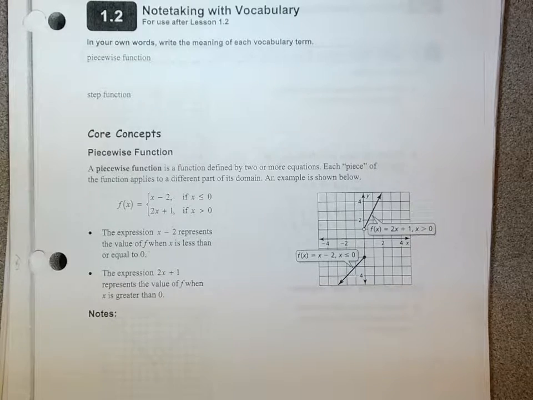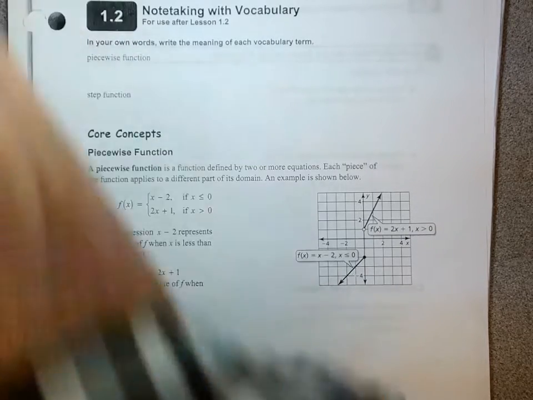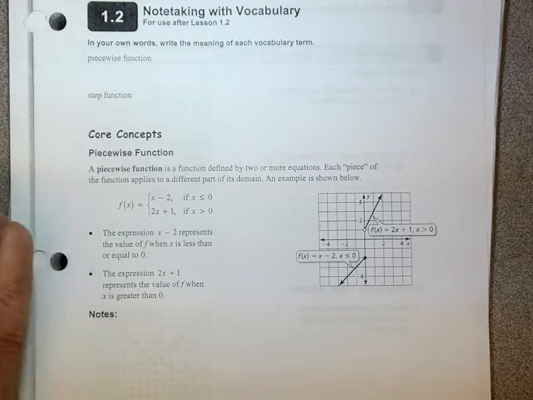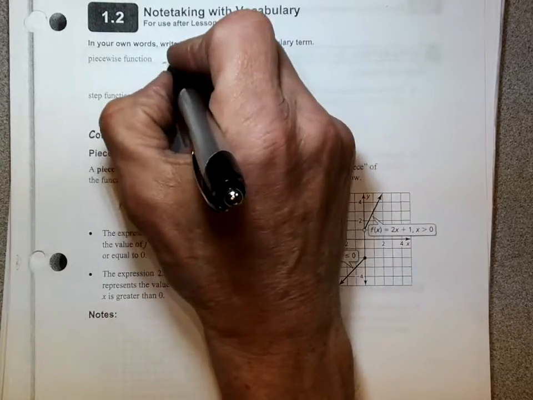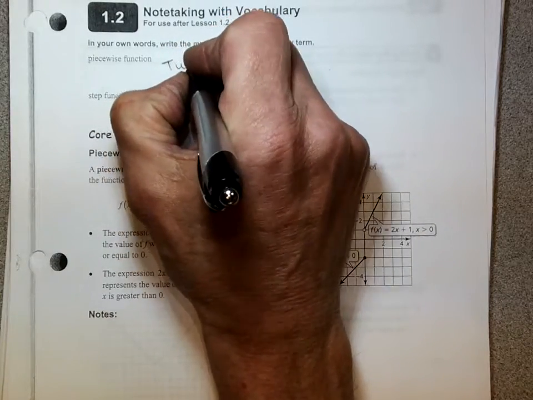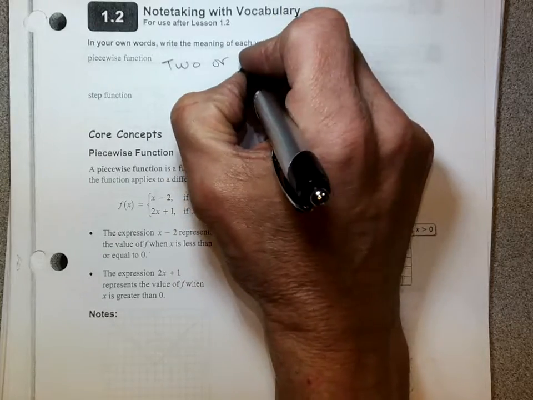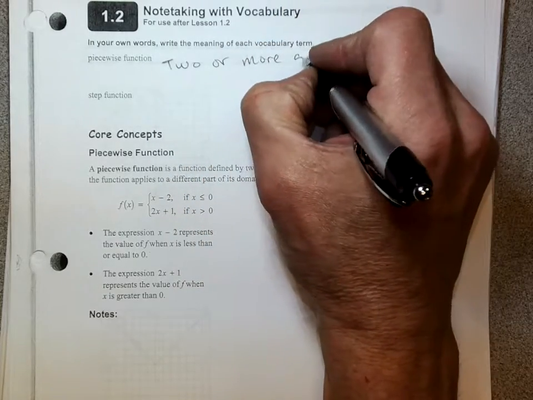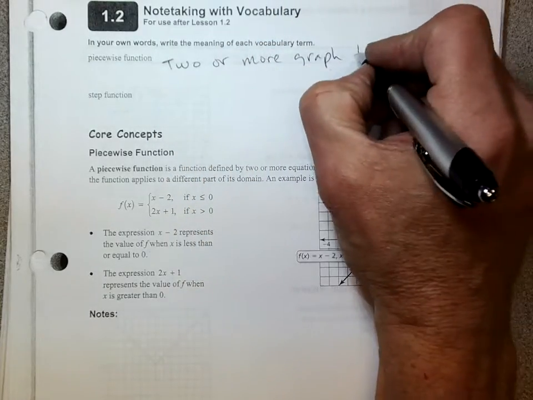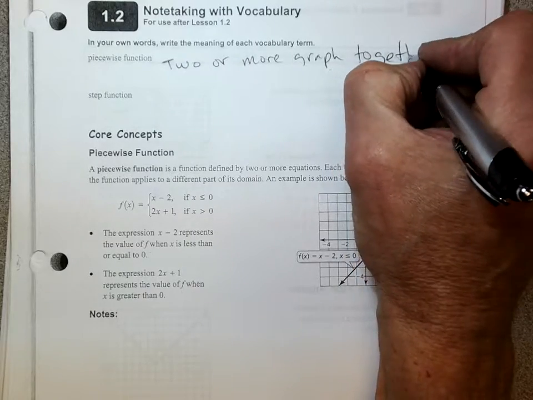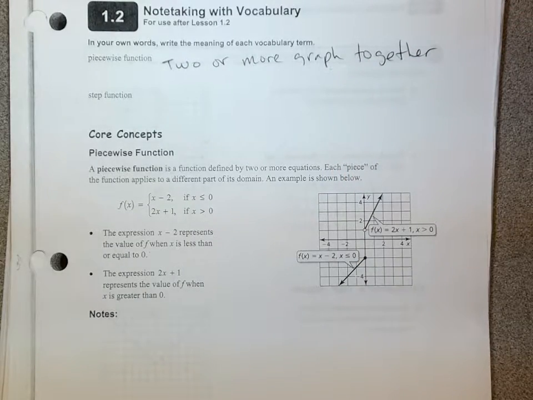In your own words, a piecewise function. How about something like this, maybe? Two or more graphs together. Okay, but to be a function, it obviously has to pass the vertical line test, or every x has to have exactly one y, right?